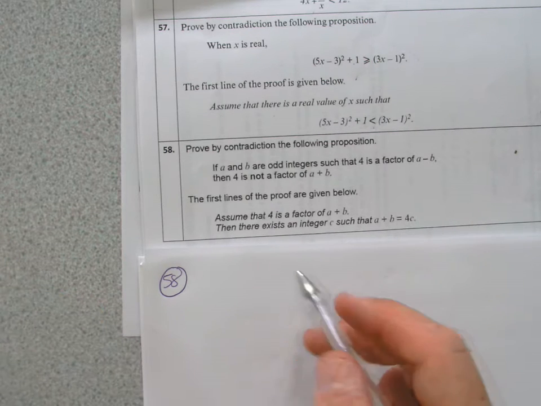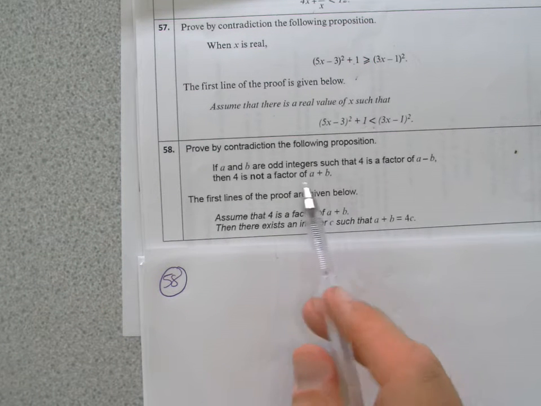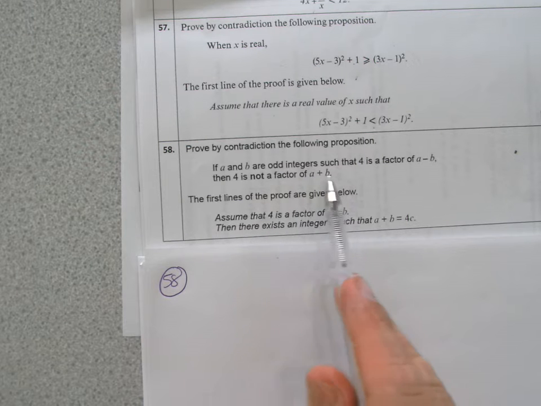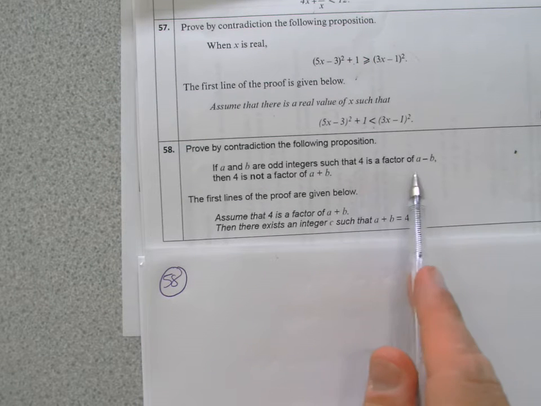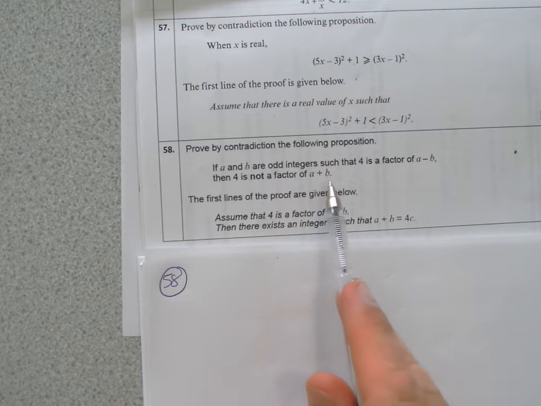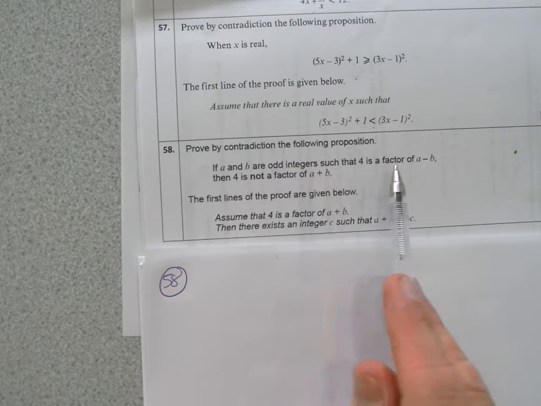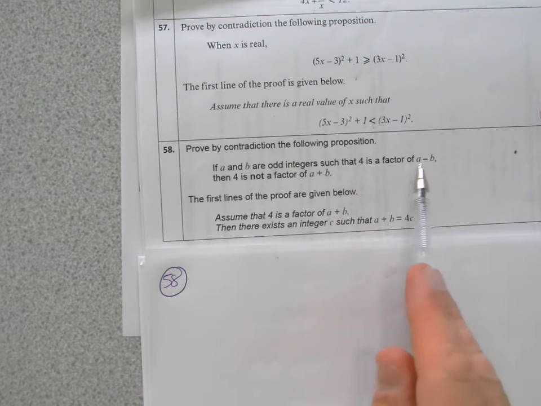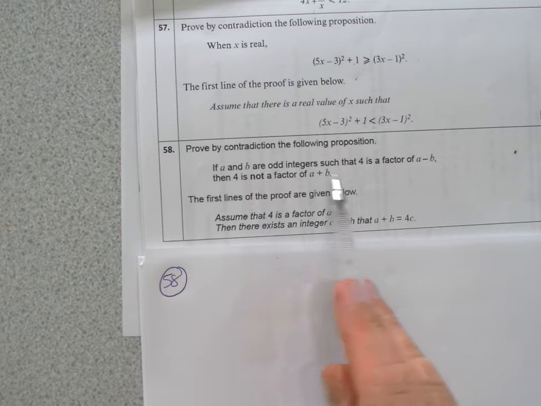Okay, if a and b are odd integers, right? Integers mean whole numbers, can be positive and negative. So for odd integers a and b such that 4 is a factor of a minus b, then 4 is not a factor of a plus b.